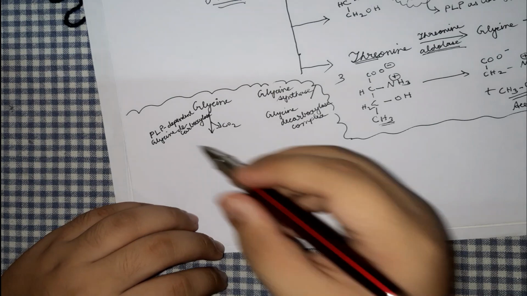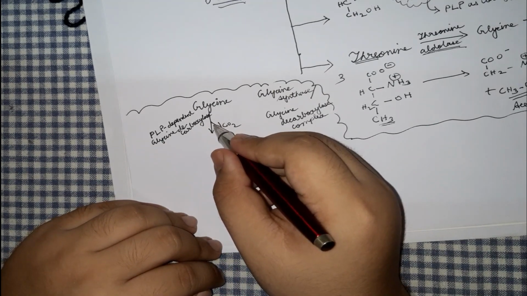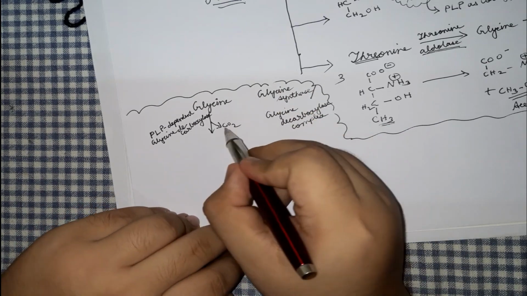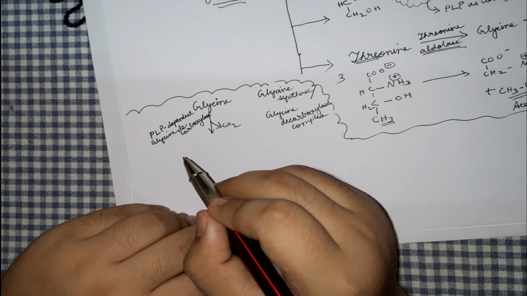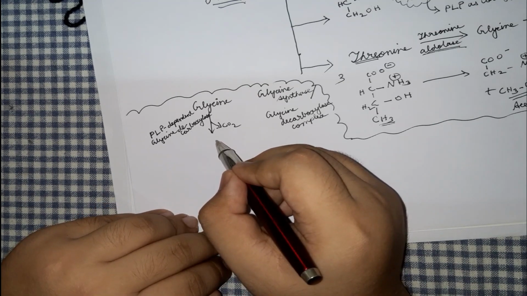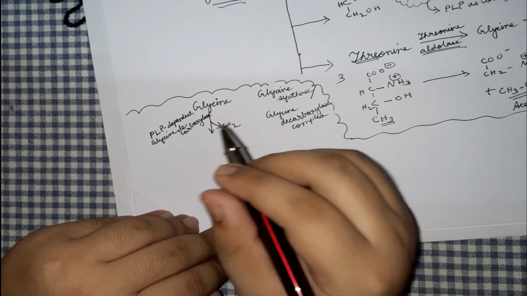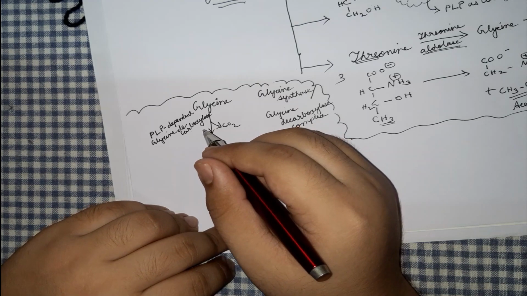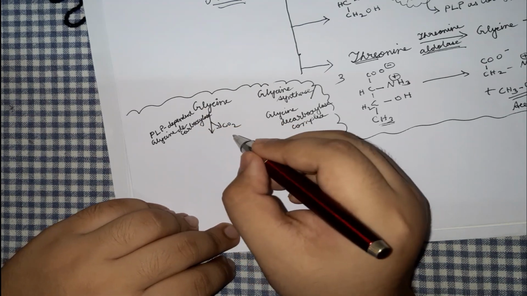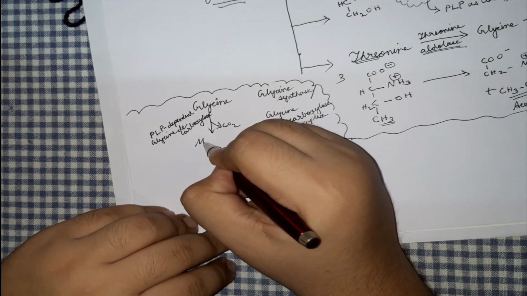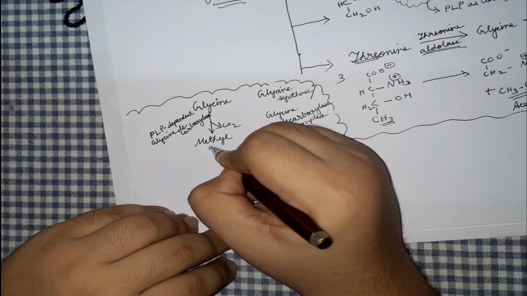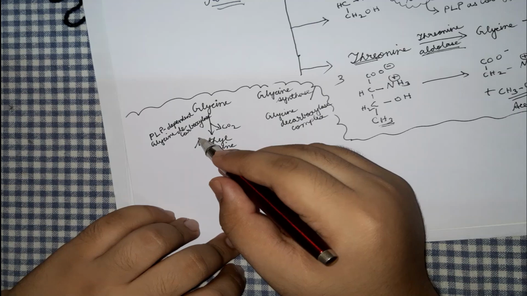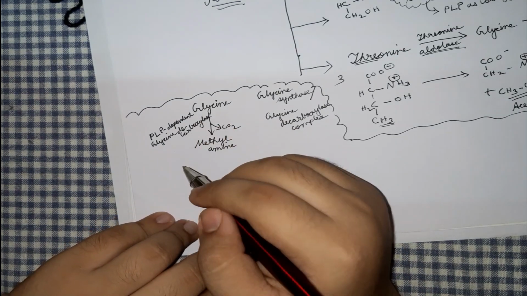PLP dependent glycine decarboxylase. This is the enzyme. A carbon dioxide is given out. What remains is actually the aminomethyl group, the methylamine group. So the methylamine group is shuttled, let me write it here first, methylamine group. This thing is shuttled to another enzyme.